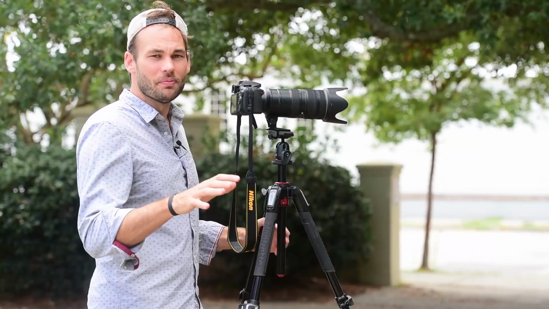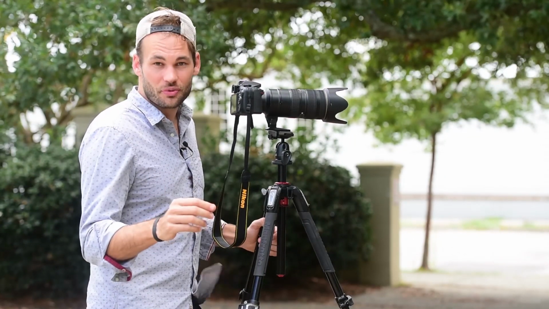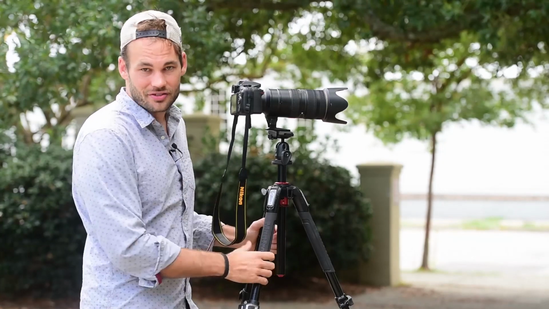And now you can see we have that beautiful creamy background. Obviously you can tell that it's trees back there, but I think it looks like a much more professional looking shot. But keep in mind, for the most part, especially if you're just getting started with photography, the 70 to 300 millimeter lens is an excellent zoom lens as well.